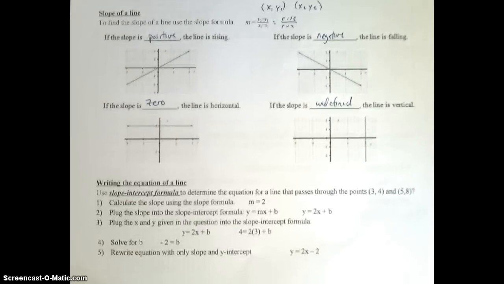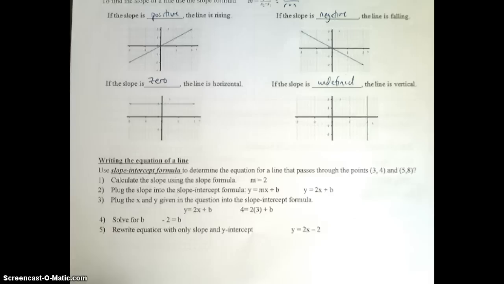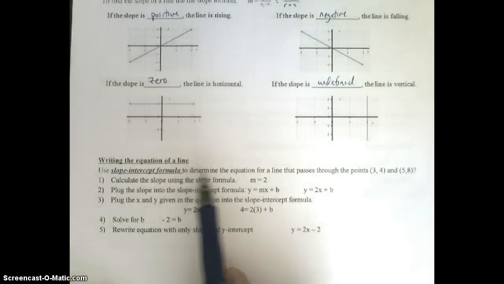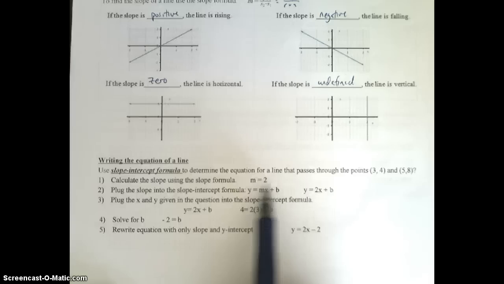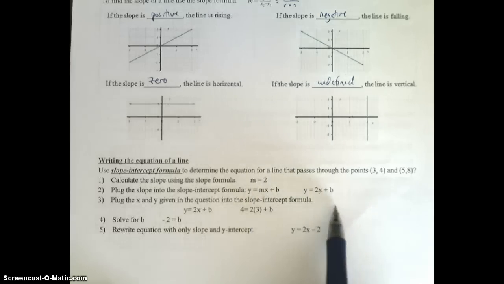We're going to talk about something called the slope-intercept formula, which is y equals mx plus b. To sum this up, you're going to be given 2 points. You can find and calculate the slope between them. Then plug that slope back into y equals mx plus b.